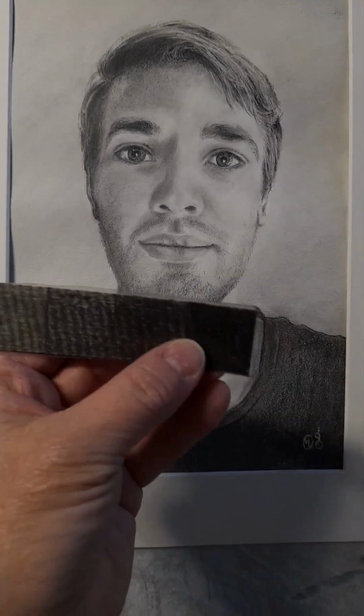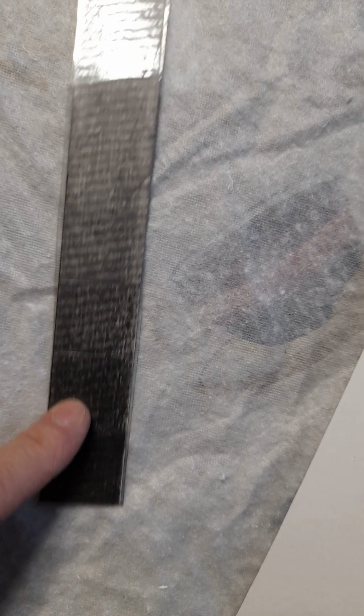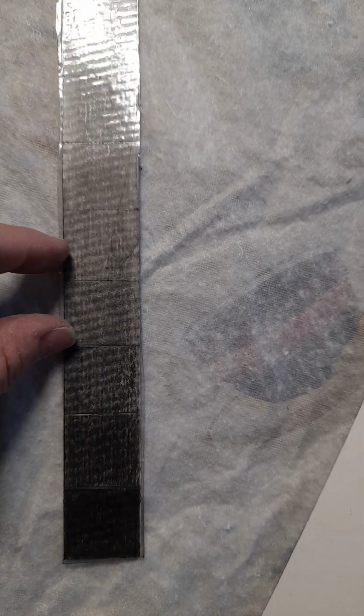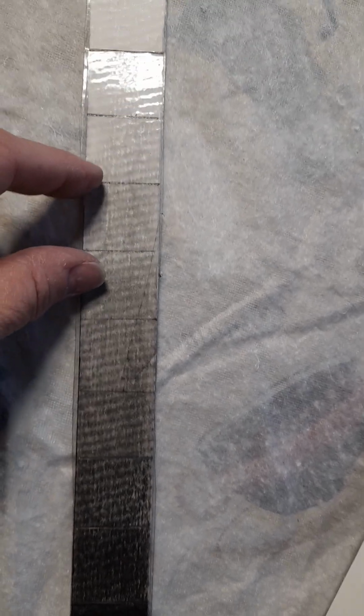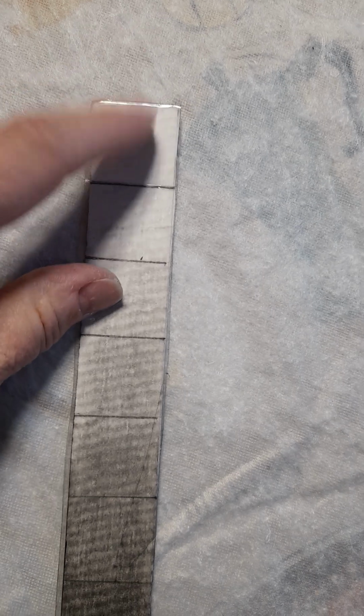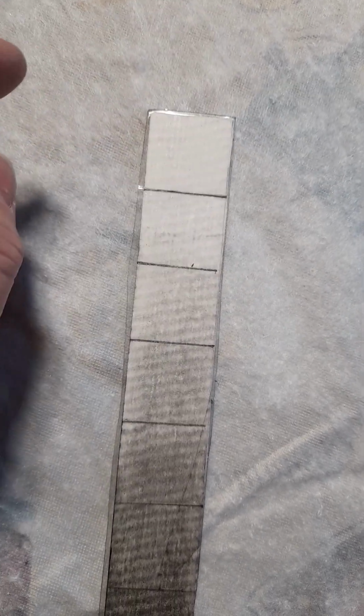So if we look at this grayscale, you have very dark, and each one of these 1-inch squares, there are 10 of them, gets progressively lighter and lighter until the end square is white.